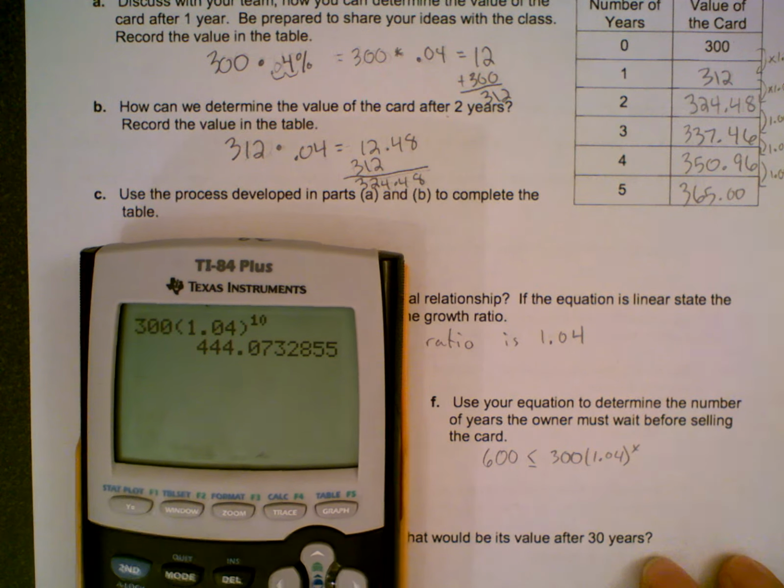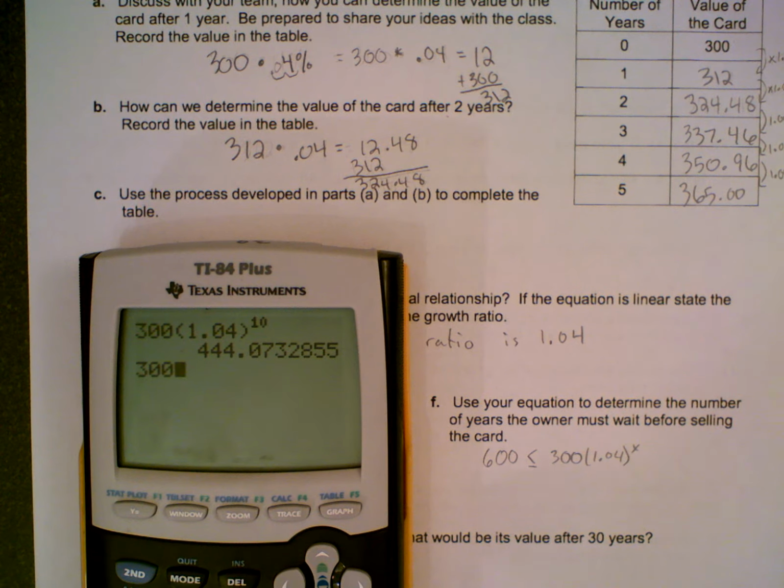So let's try after 20 years. 300 parenthesis 1.04 parenthesis exponent button 20 and enter. And now we are at over $600. So we know my answer is somewhere between 10 and 20 years.